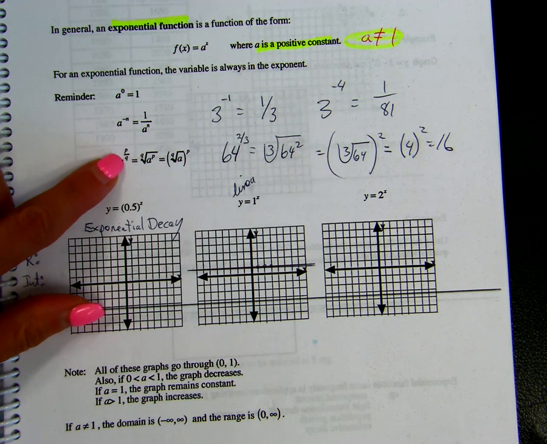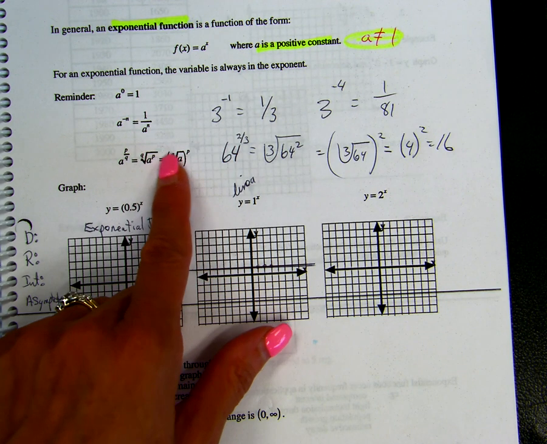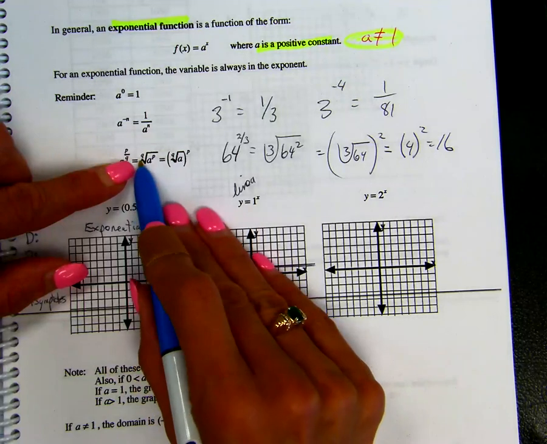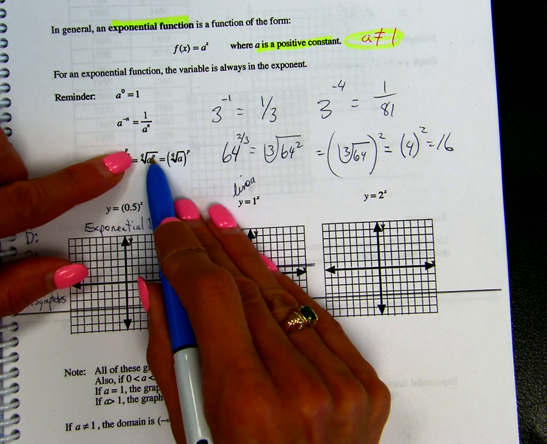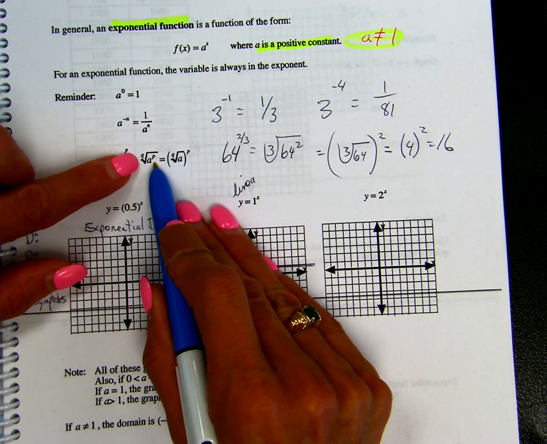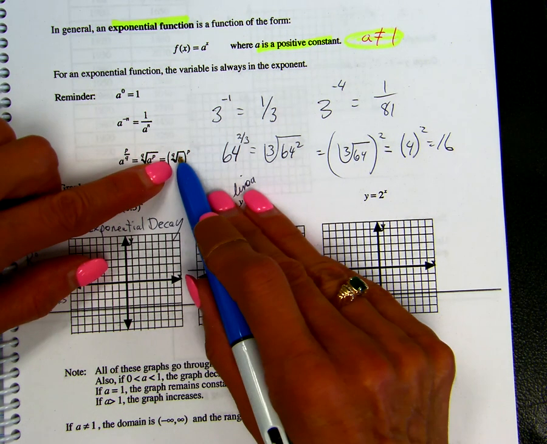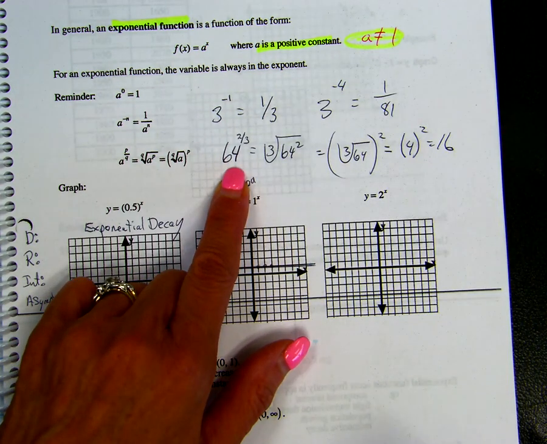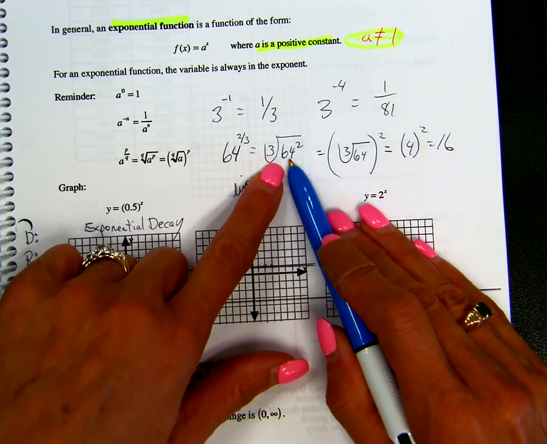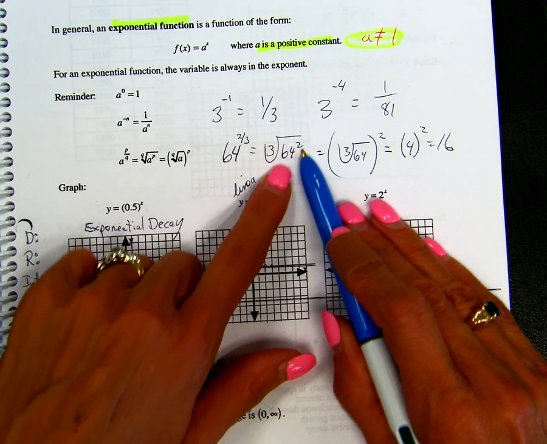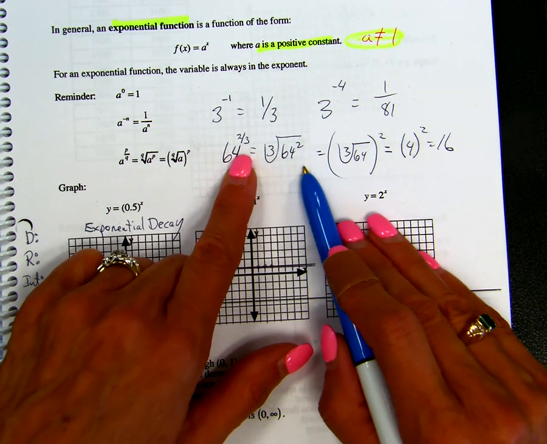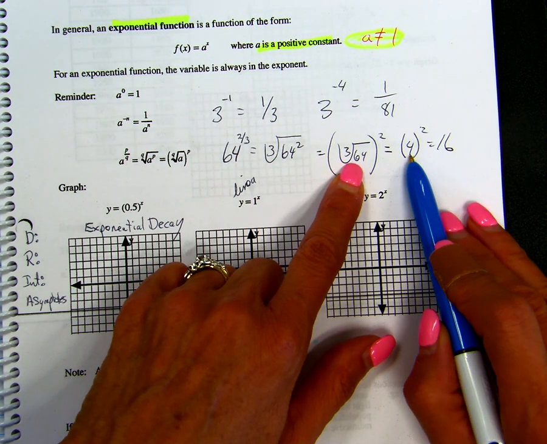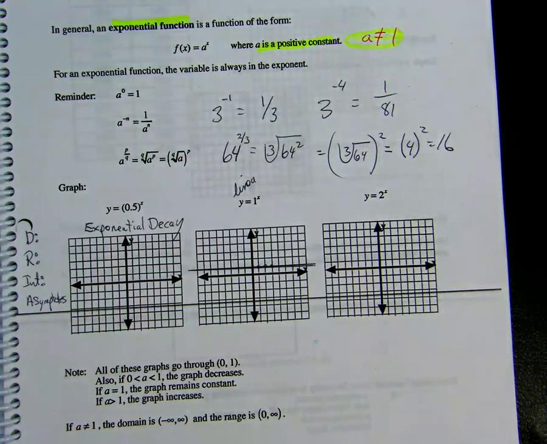When you have a to the p over q, it means you're looking for the qth root of a to the p. So the denominator becomes the index on the root. The numerator is your power. It is always going to be easier to take the root and raise the answer to the power. For example, 64 to the 2/3 means you're taking the cube root of 64 squared, which is a really big number, and then you're looking for the cube root of it. It is easier to find the cube root of 64, which we know is 4, and then square the answer.